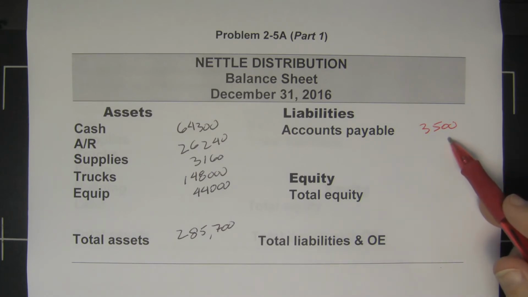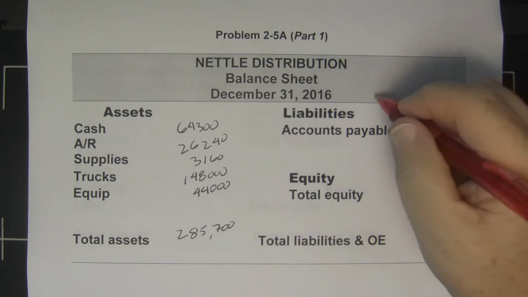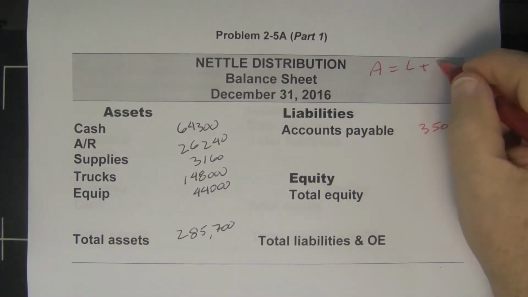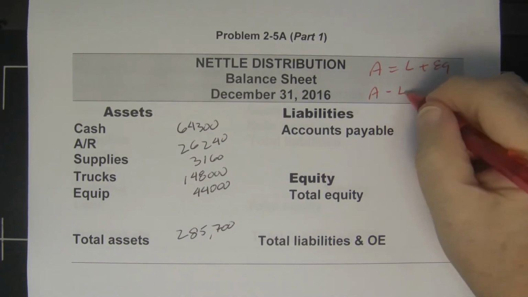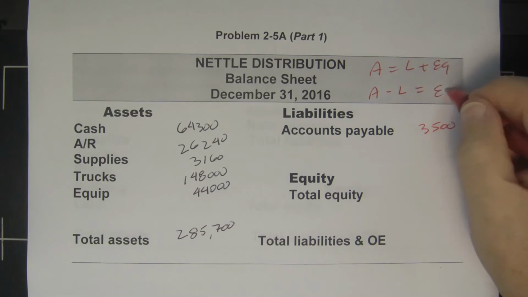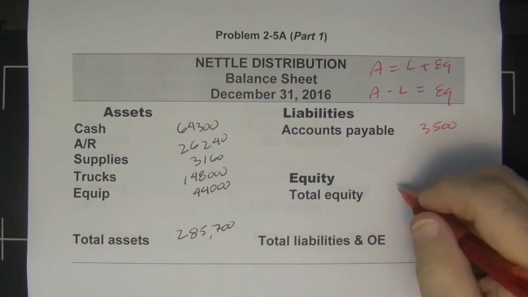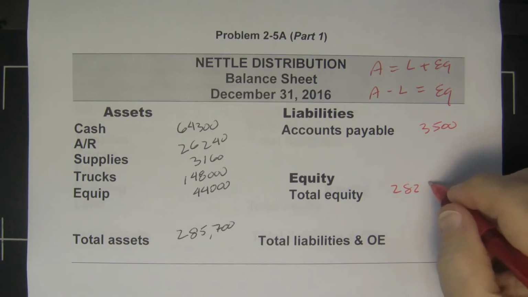minus $3,500, because you remember we had a whole bunch of problems where we did this, where we did assets equals liability plus equity, and then we switched that up to make that assets minus liabilities equal equity, and it's asking you to do that. So when you do that, you come up with the total equity of $282,200.